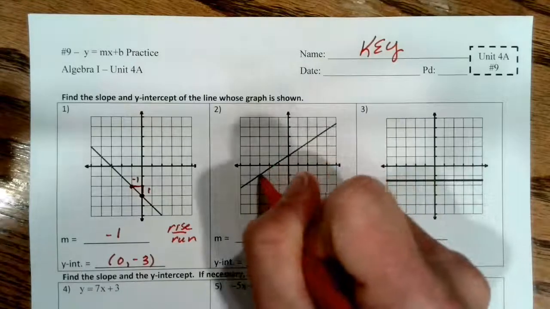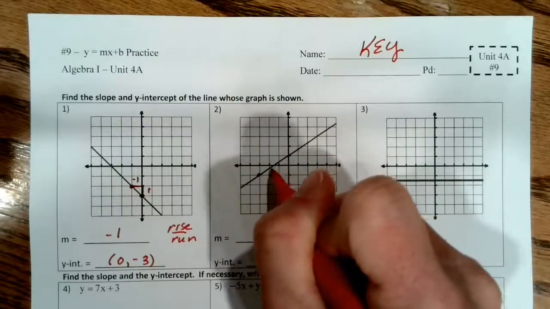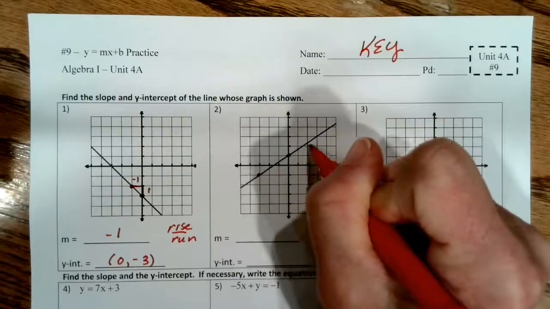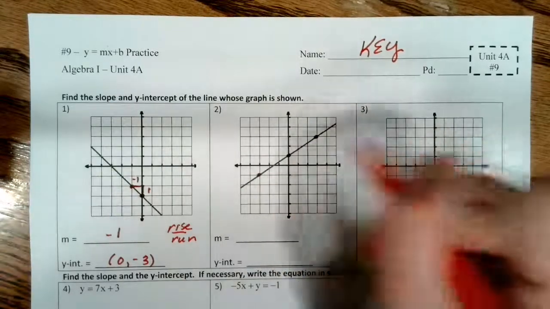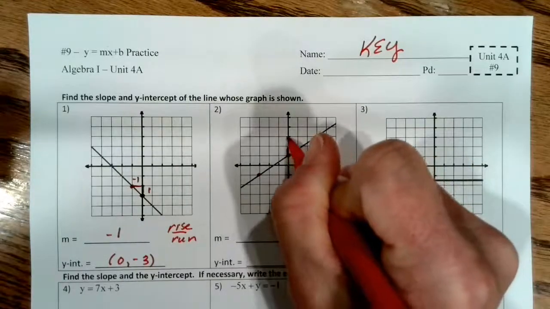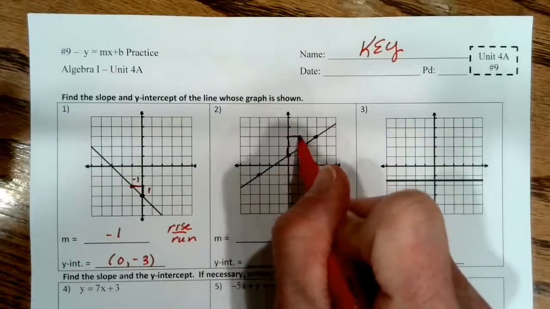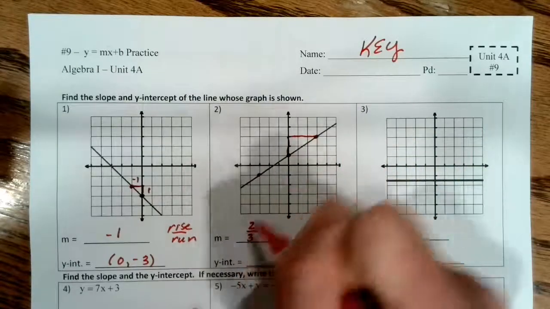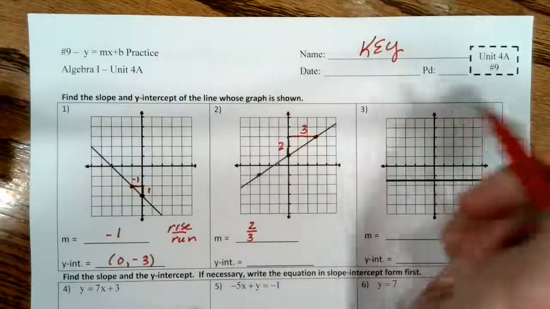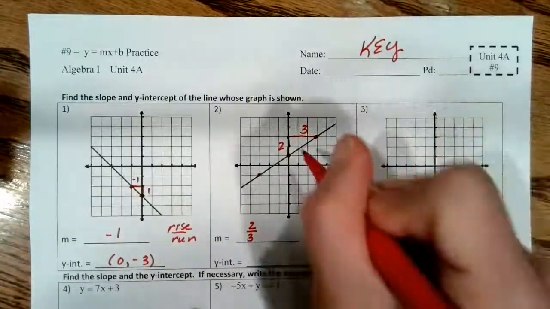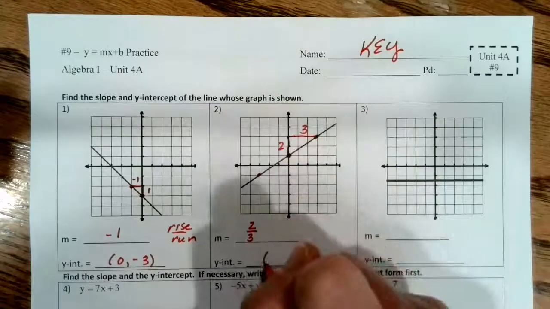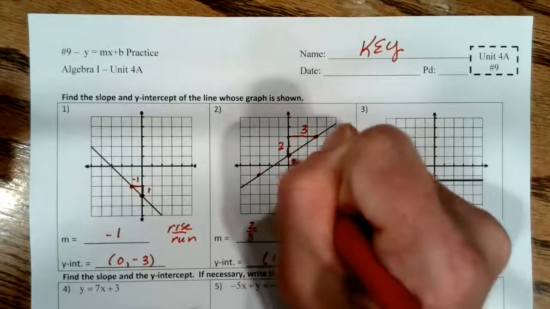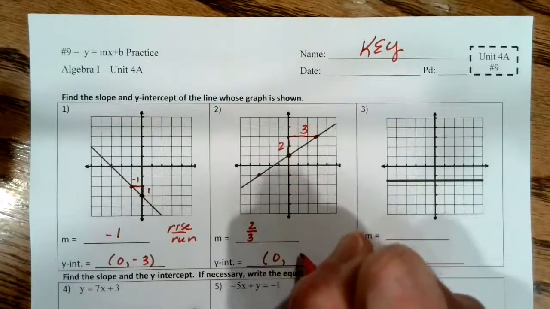Slope, remember you go from integer coordinate to integer coordinate. So none of these in between count, and you want to see how far you have to rise, 1, 2, for every run, 1, 2, 3. So a rise of 2 and a run of 3 gives you the slope or the rate of change of that line. Your y-intercept is always going to be an x value of 0, and how far up did you go? Y-intercept of 1.